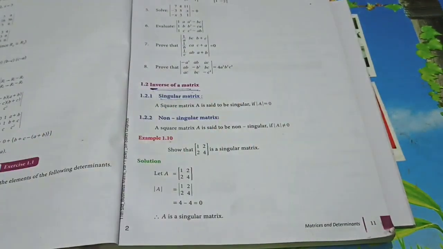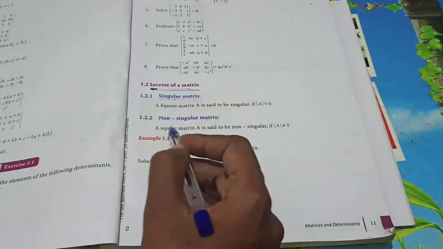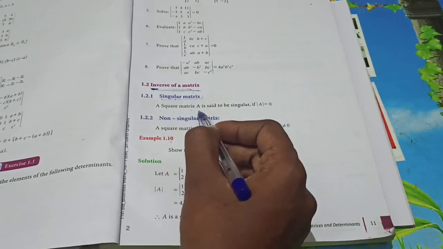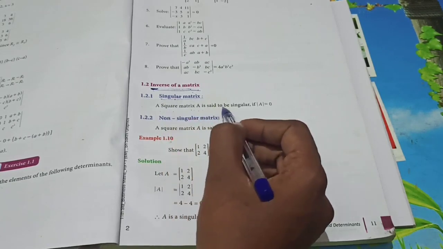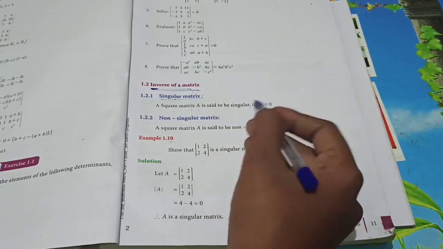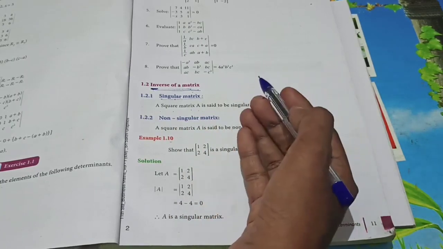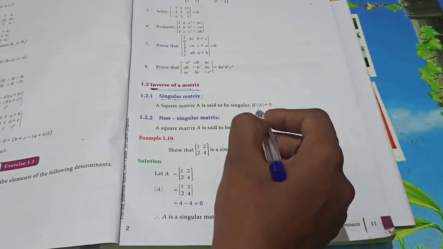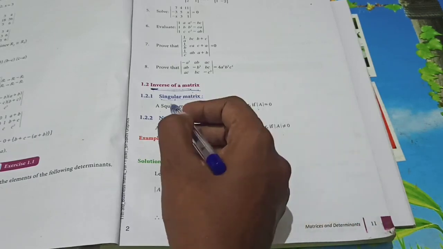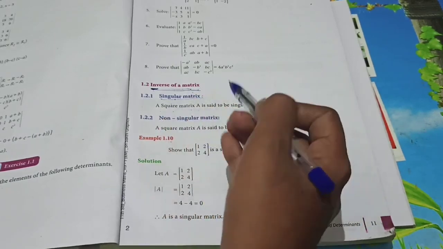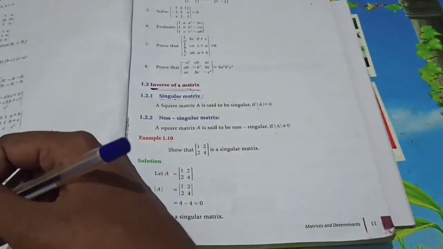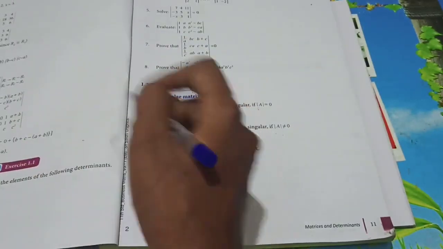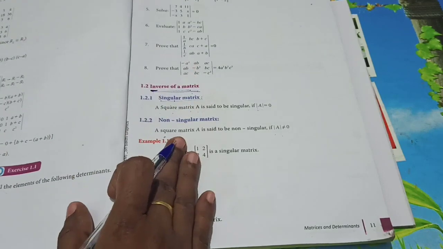There are 2 definitions we are going to learn. First one is singular matrix. Next one is non-singular matrix. Okay. So a square matrix, already I have explained what you mean by square matrix. A square matrix A is said to be singular. When will you say it is singular? Determinant A. Is it right? You know how to find the determinant value. So when will you say it's a singular matrix? If the determinant A value is 0, then you will say it is a singular matrix. If the determinant value is not equal to 0, then you will say it is a non-singular matrix. That's all. Understand? Have you got it? You copy from your book. These two definitions you need to write in your note, copy from your book. Okay. Now you got it.